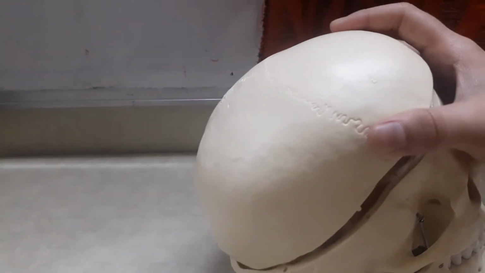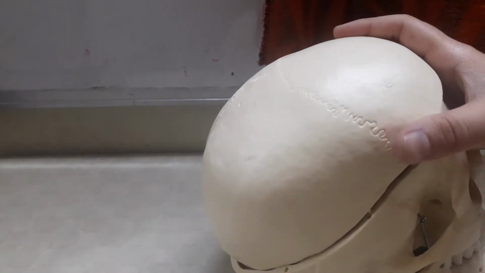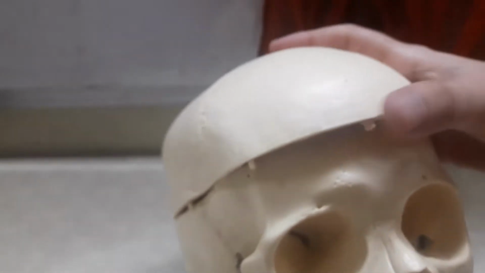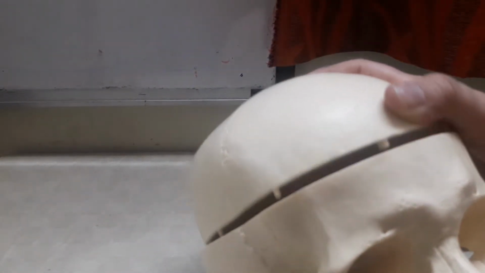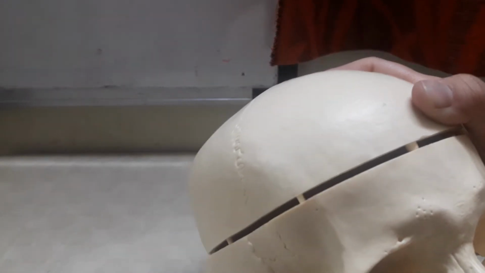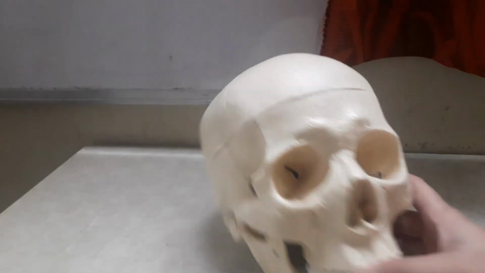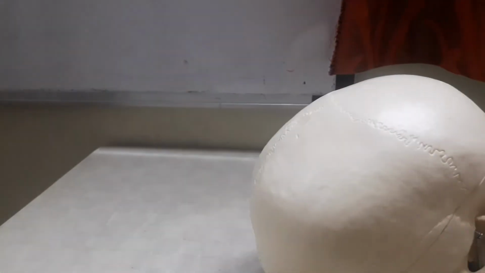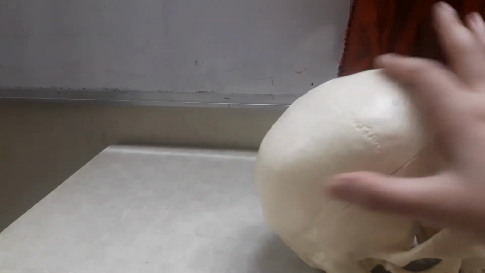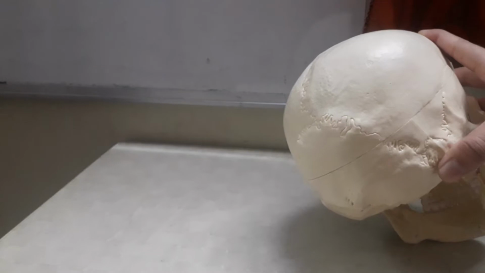If I take it this way, I guess it will get fitted. Okay, so I fitted this. Now this is the cranium. This top part is the cranium, and these are the cranium bones. We are going to speak about all the bones.